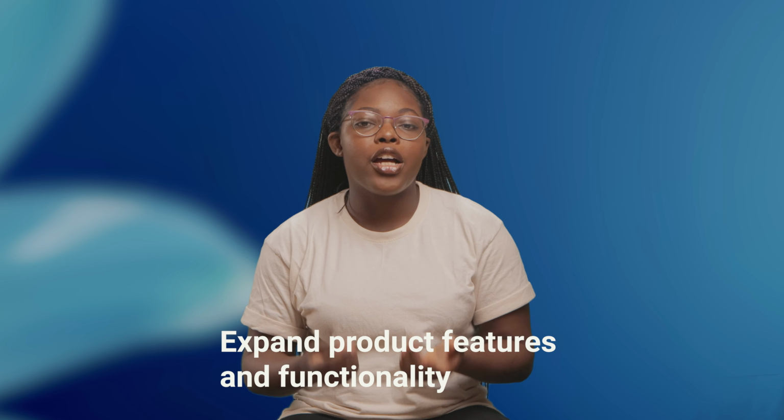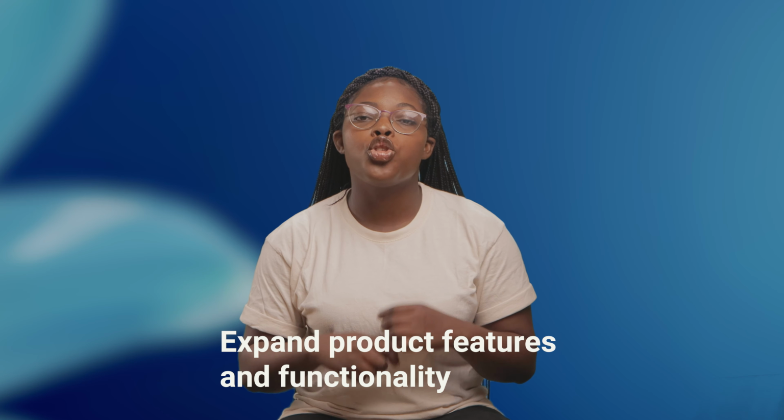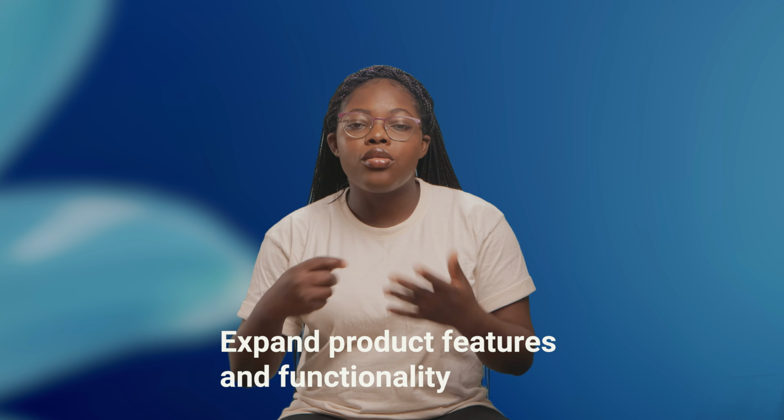You can also expand your product features and functionality so that you can attract new customers. That is where you create new features, you create new offerings and add them to your product so that more people join and your customer base can grow. You can attract new customers and even retain the ones that you have before.